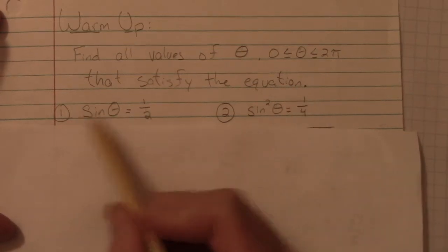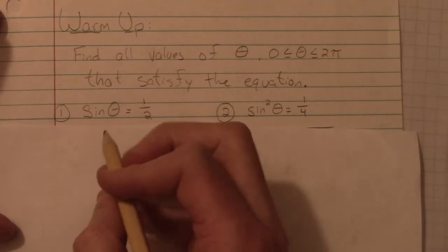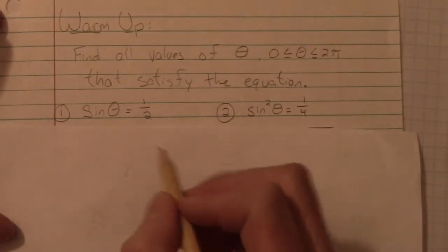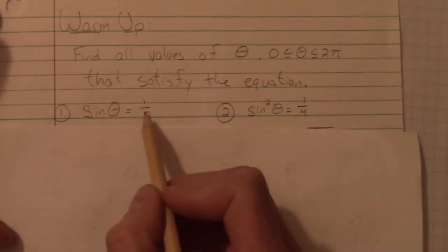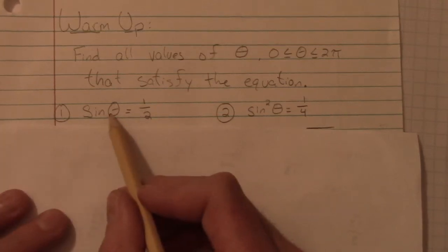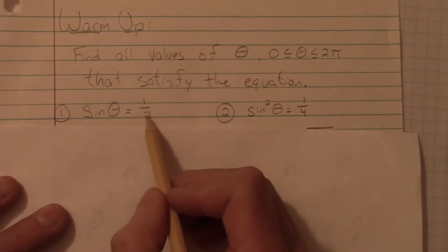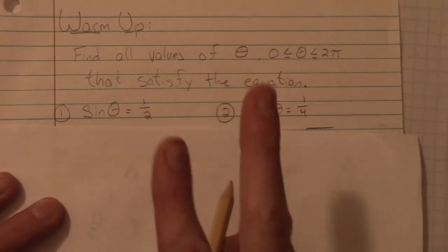All right, so first problem is sine of theta equals 1/2. And my answer is going to say theta equals whatever, right? So what you need to do in order to do this is use the unit circle. Figure out, since it's sine, where are all the y coordinates that equal 1/2? Find all those values on the unit circle. Turns out there's going to be two values.